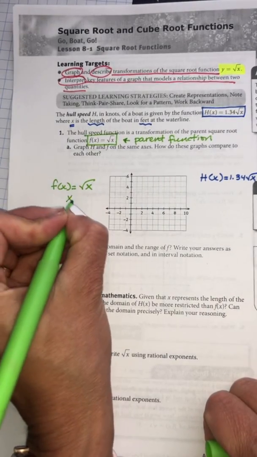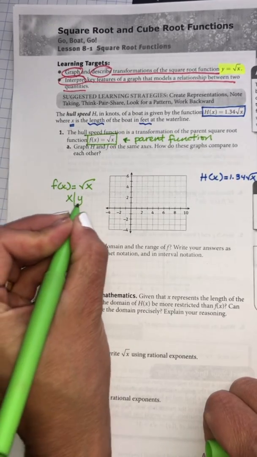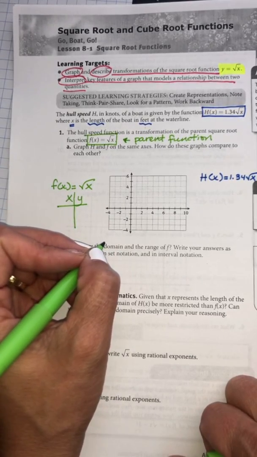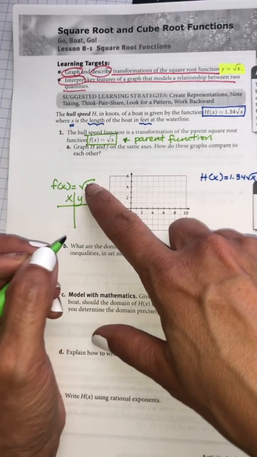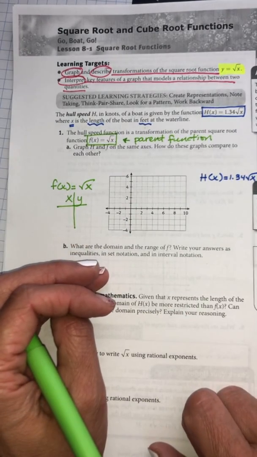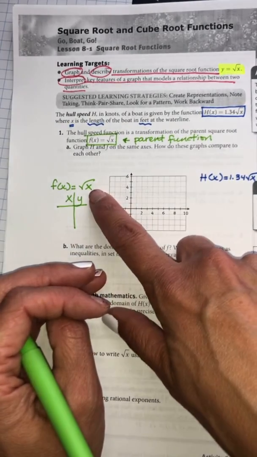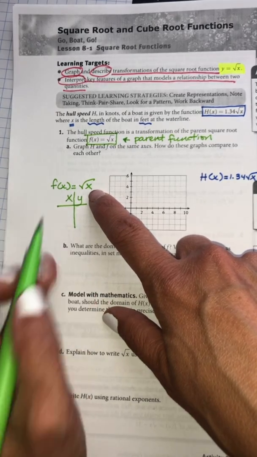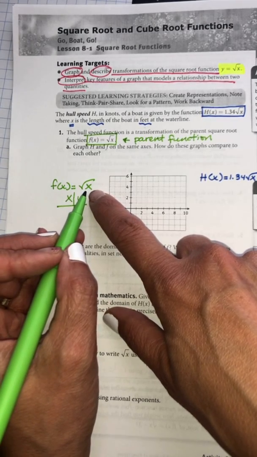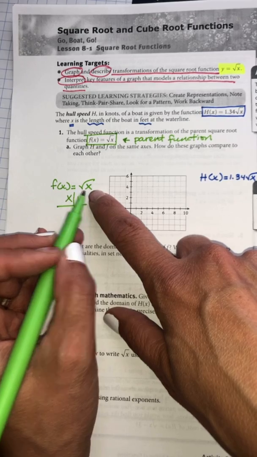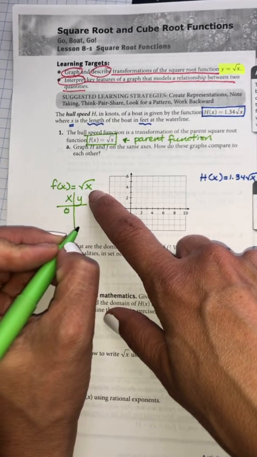All right, so let's start with the parent function. So x and y. Remember, f of x is the same as y, just function notation. Now, because we have a square root, I don't want to deal with any imaginary numbers. So what's the lowest number I can go here? Well, if I don't want any negatives, that means I can't go lower than a 0. So 0 is the lowest I can go.